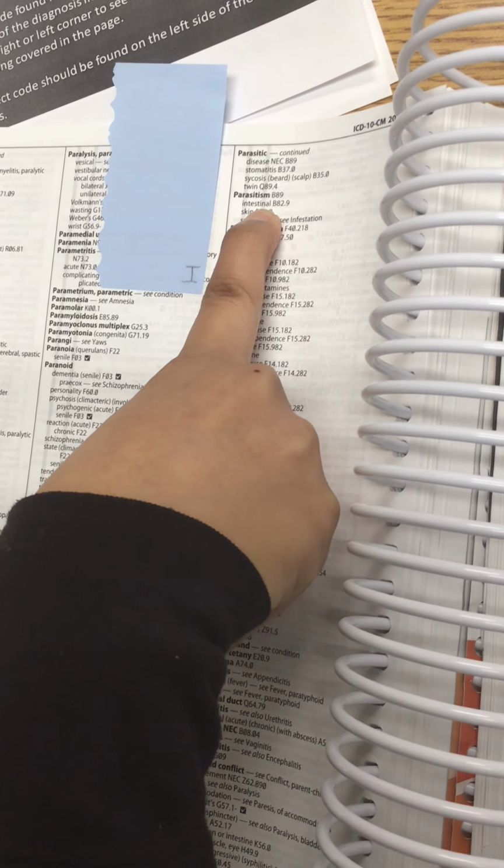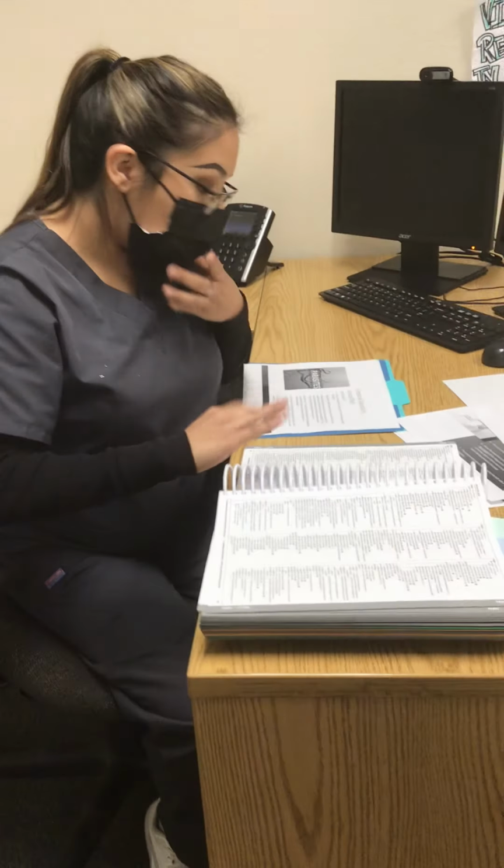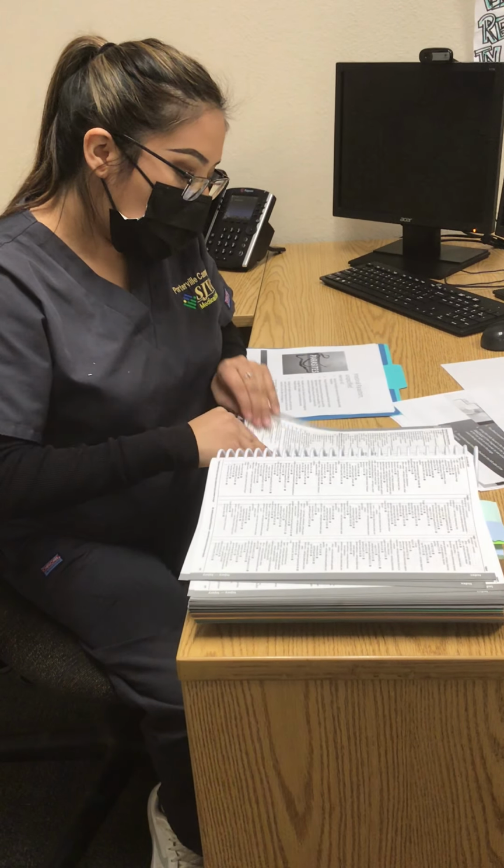Parasitism, that is the main term that I decided would give me intestinal. I did look for the subterm intestinal, but when I looked it up, it had not given me parasitism, which I'll show you.